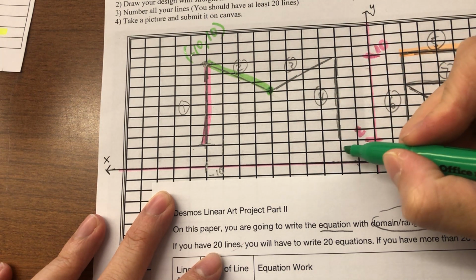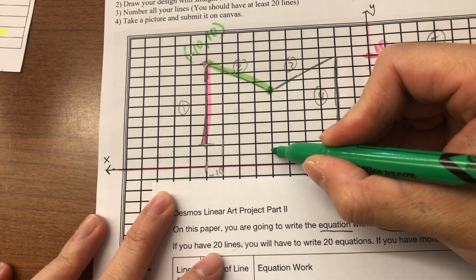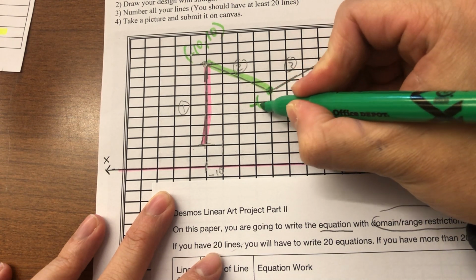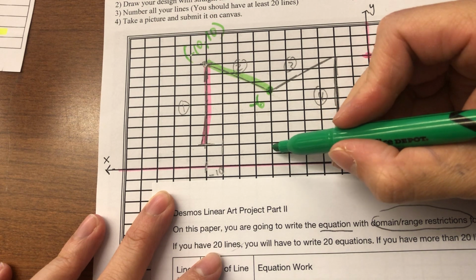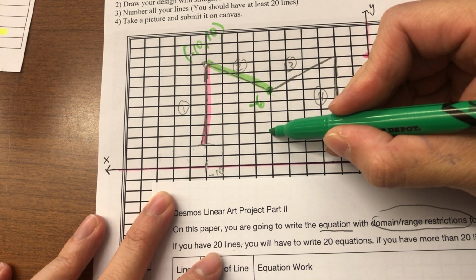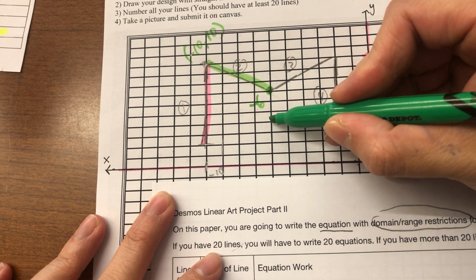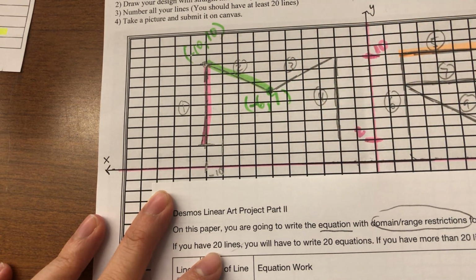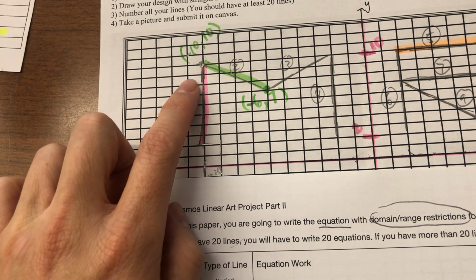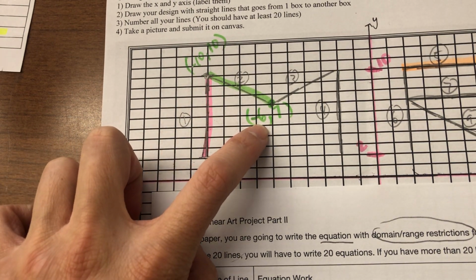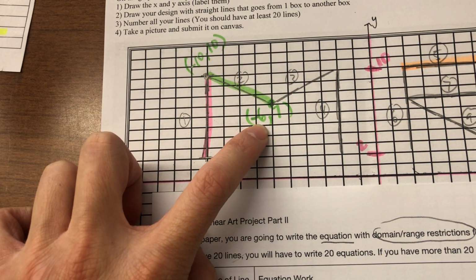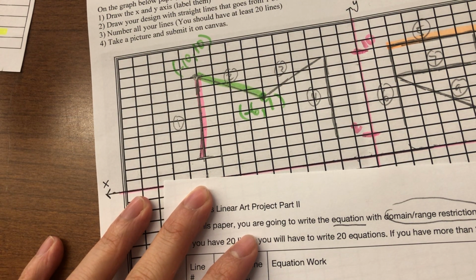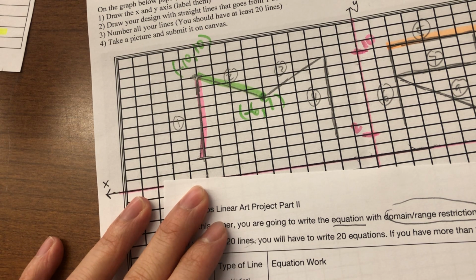My second dot ends right here. It's going to be at 1, 2, 3, 4, 5, 6, so -6, comma 1, 2, 3, 4, 5, 6, 7. So this green line goes from -10 to -6, 7. My two points are at negative 10, comma 10, and at negative 6, comma 7.